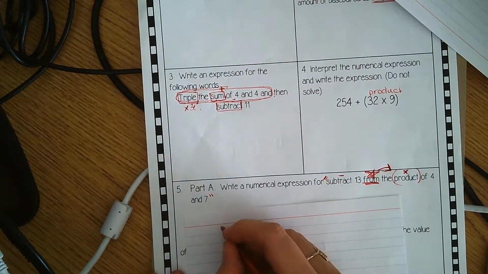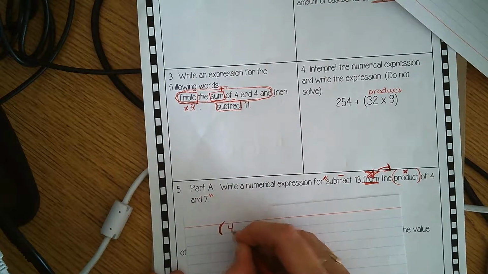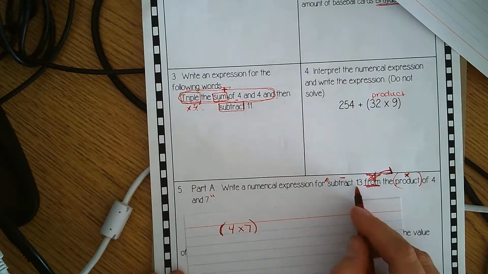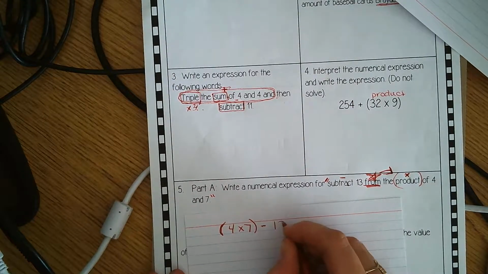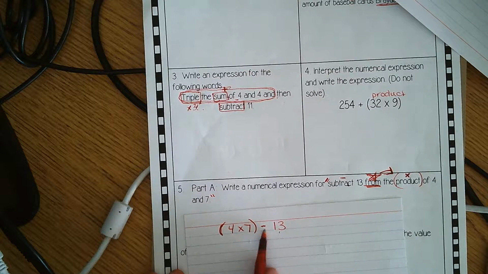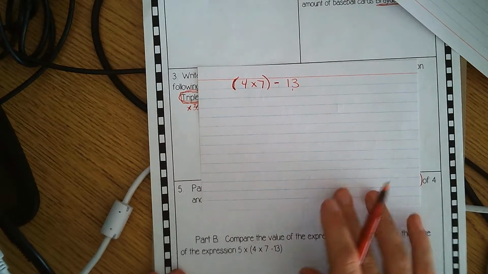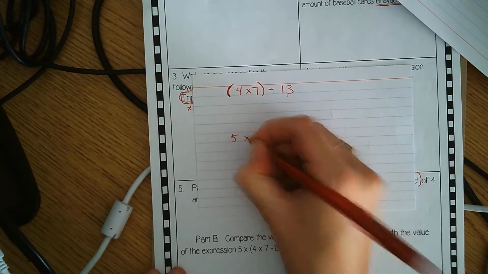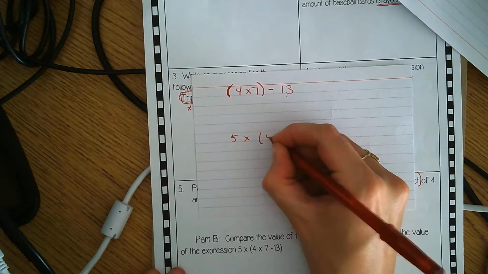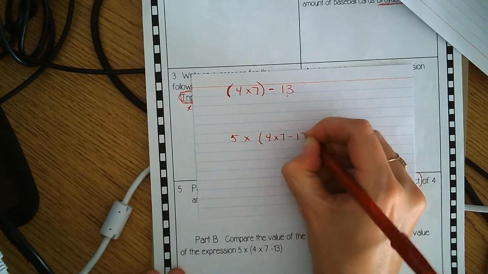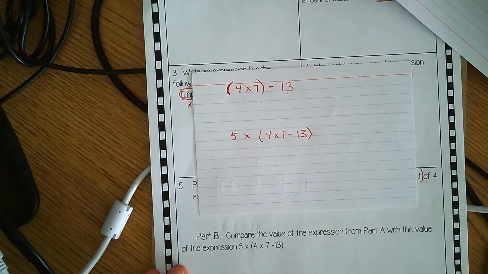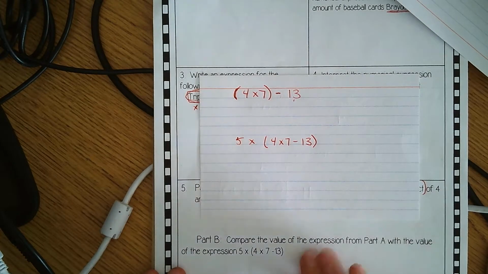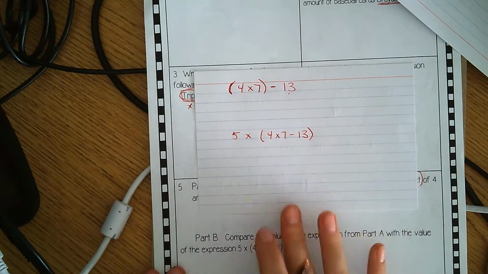So I'm going to make my parentheses. The product of 4 and 7. And we're subtracting 13 from the product of 4 and 7. Part B says compare the value of the expression from part A with the value of the expression 5 times the product of 4 and 7 minus 13. So it wants us to compare the value. So we do have to solve now.